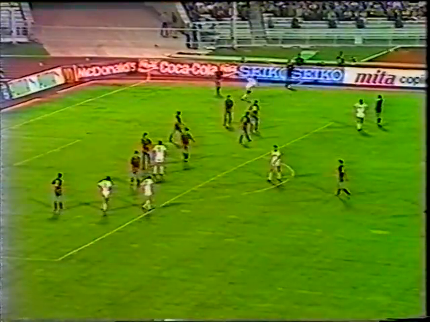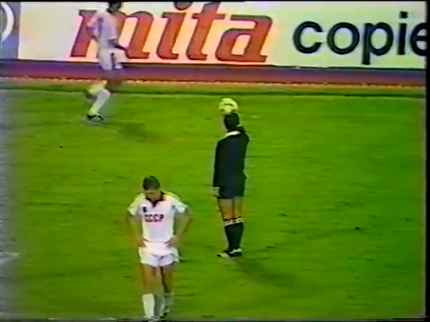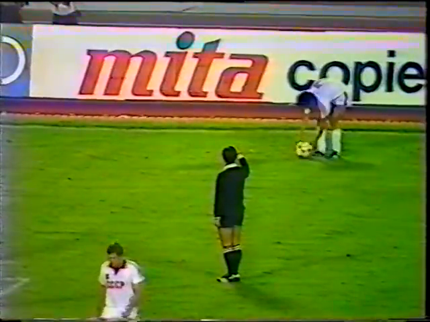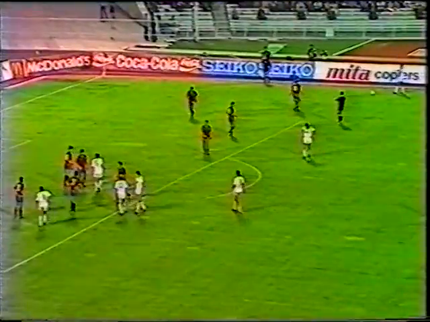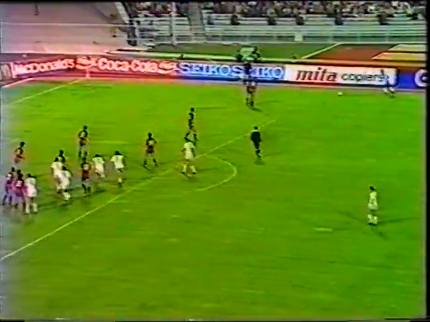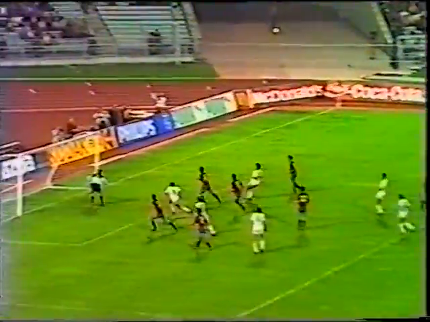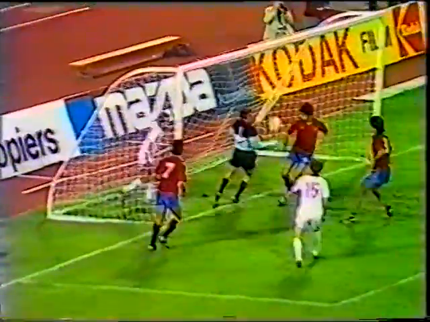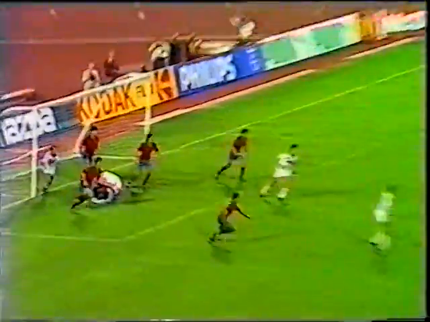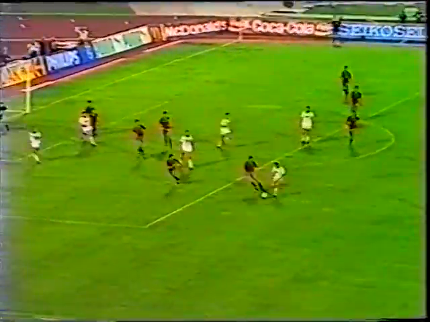On tenterhooks. The Soviet Union pegged back to an individual error. Desperate here to reclaim their lead. And Unthu in trouble. It came off the bar before Bubliauskas could turn it in.